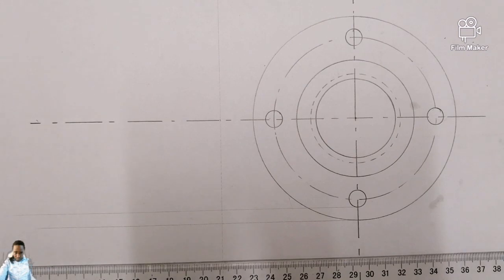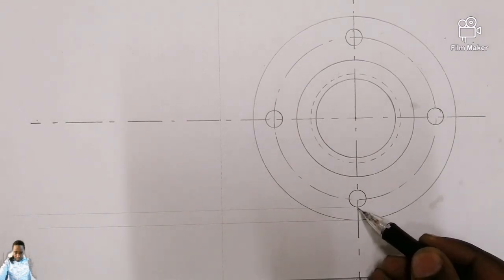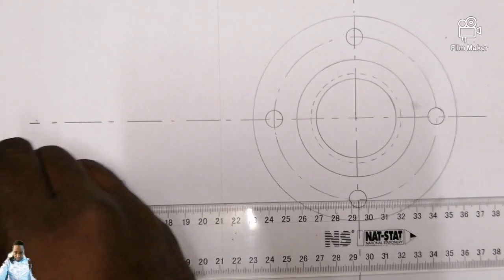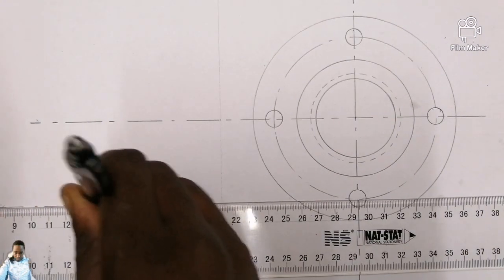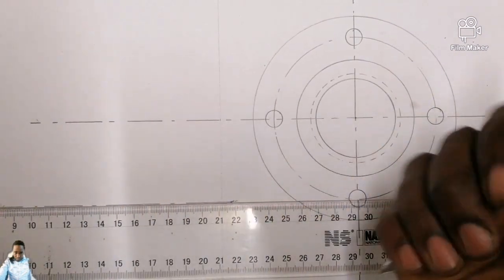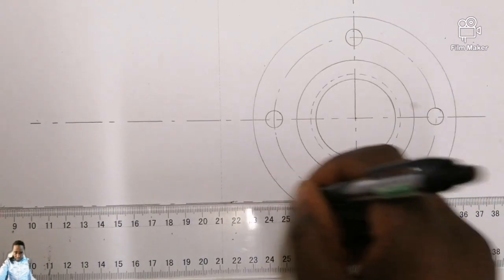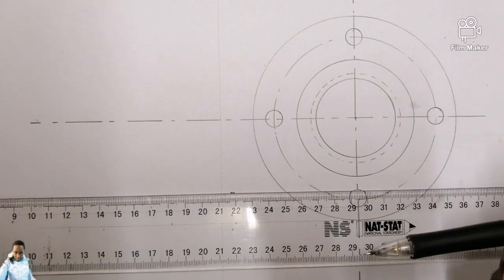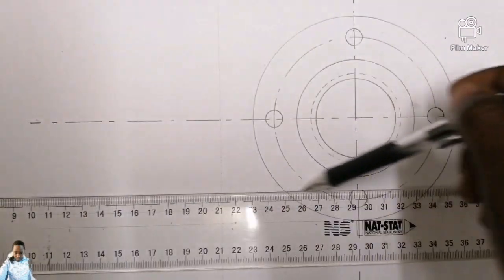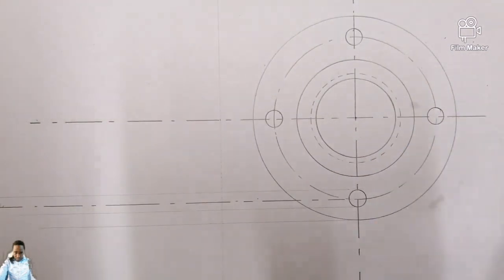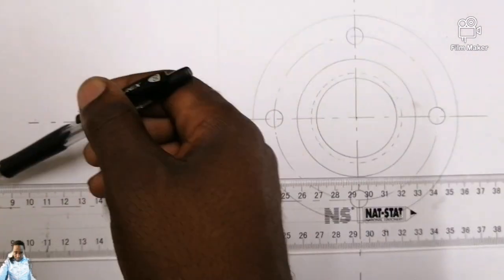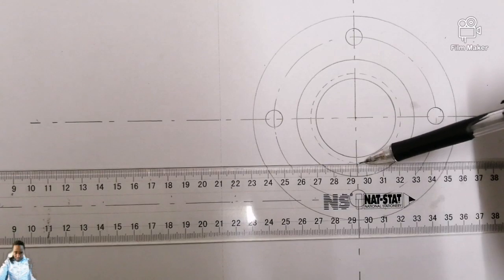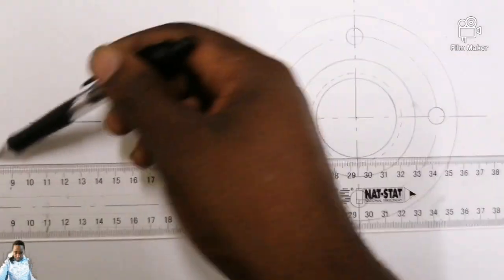I will take all the circumferences. I take this one, take this one, and I am going to take the PCD, which is the center as well. That one you can draw dark. Take this one as well, then you take this one faint, take this one faint, there you go.